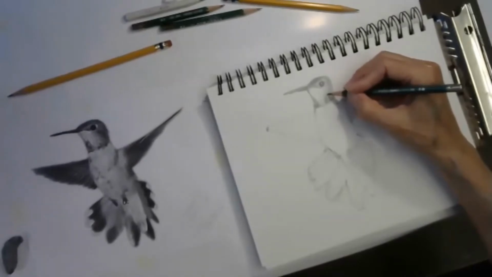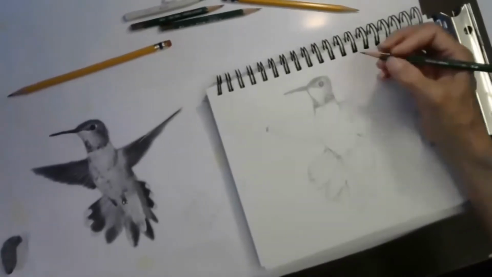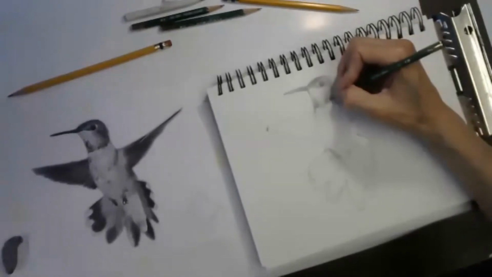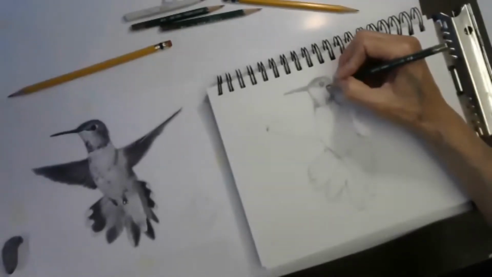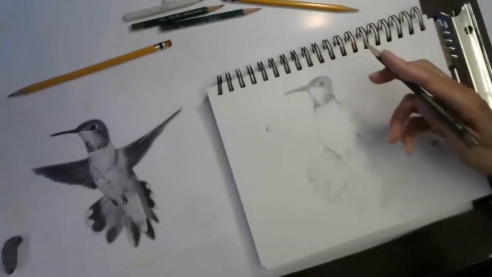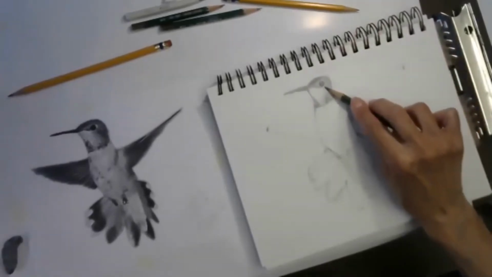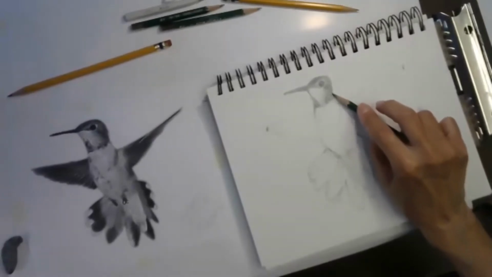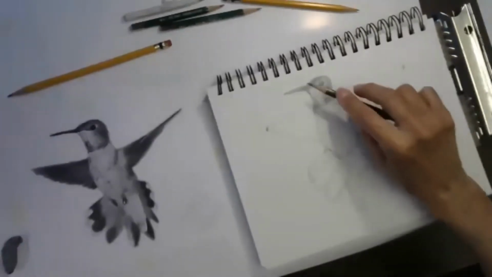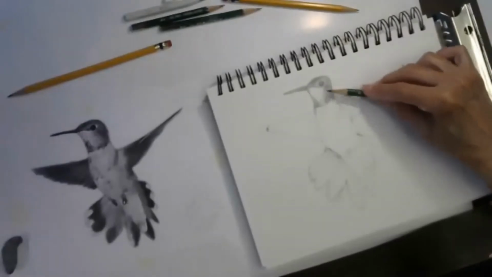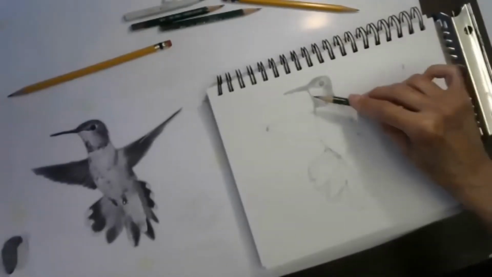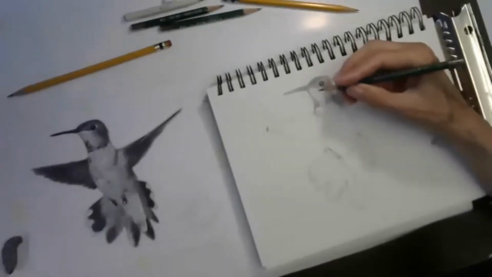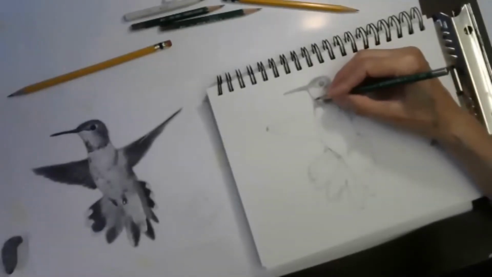Just to indicate that there's some coloring and there's some other stuff going on here. It's really dark right here. So again, we can press down a little harder right here. And as you go along, I want you to squint, and I want you to look and compare those values. I want you to compare these values against that value, against this value, and just continue to do that to see if you're getting your values correct.